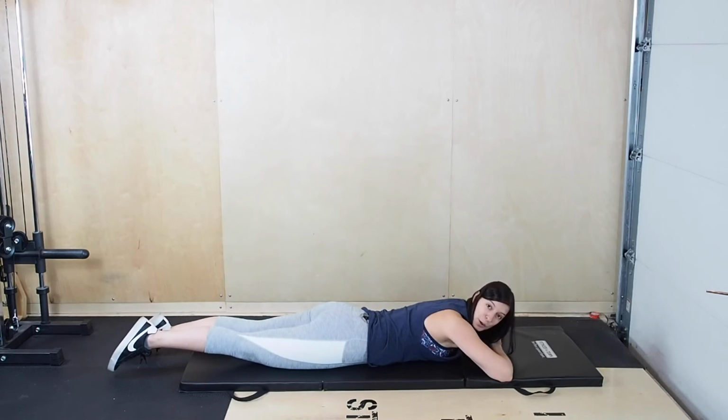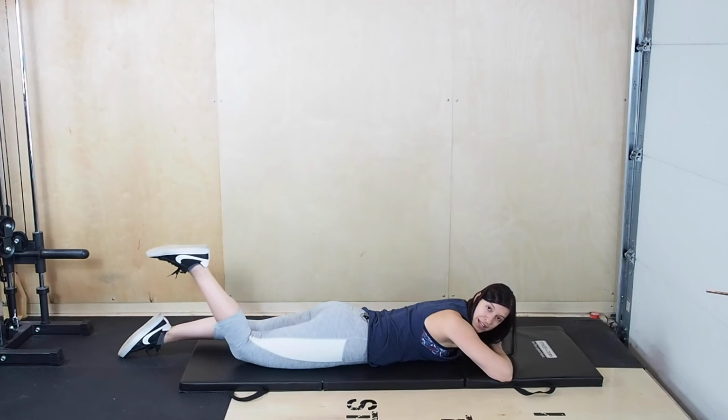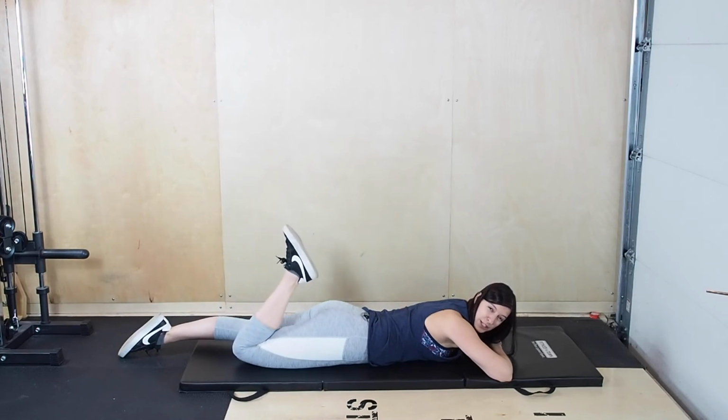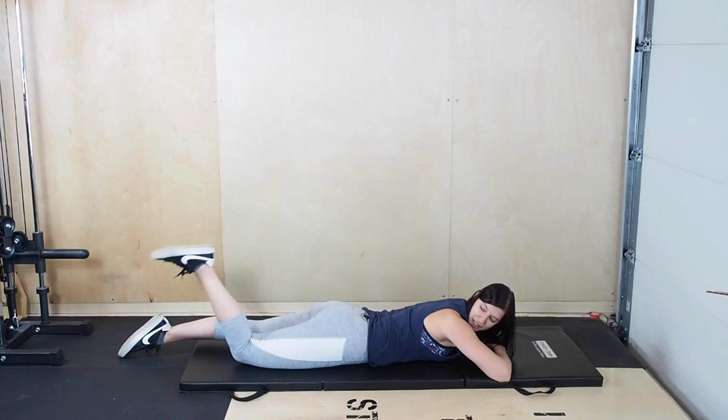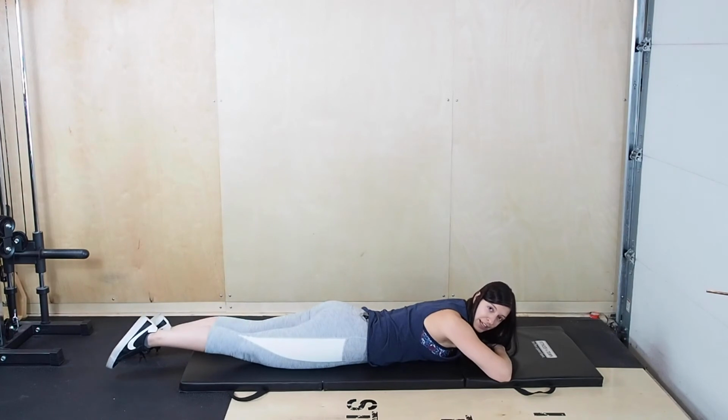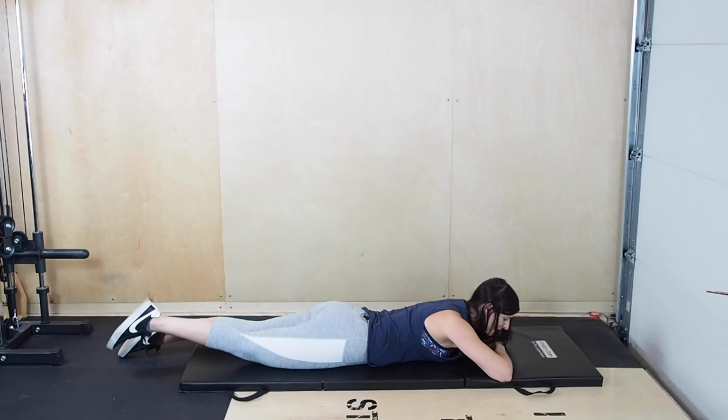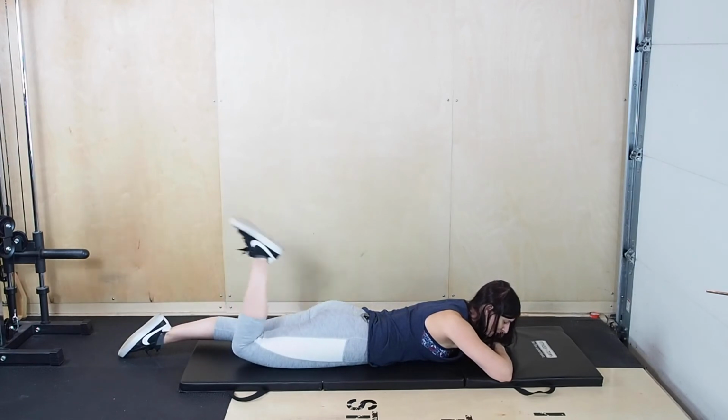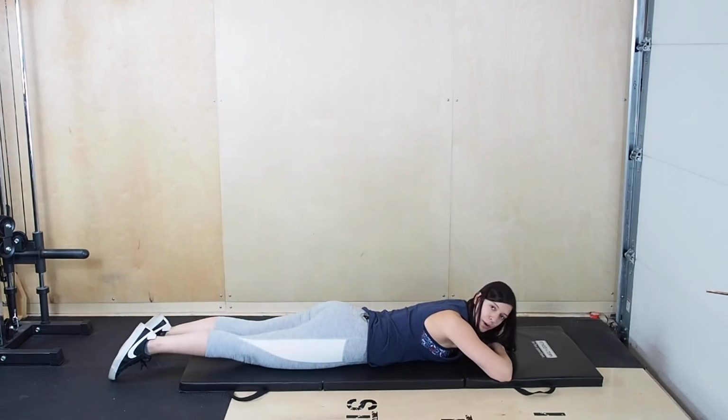So from here, holding that little knee lift, I'm then going to curl up. So this way you can kind of see the whole muscle belly of the hamstring firing on. I control that, drop down and reset. Lift the knee, pull up, control it down, drop the knee.